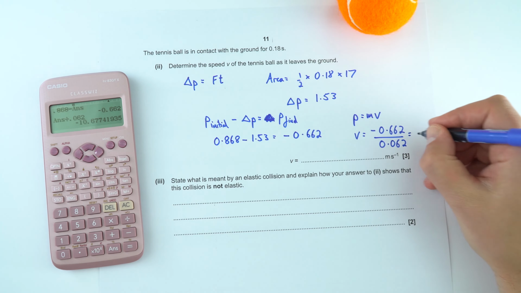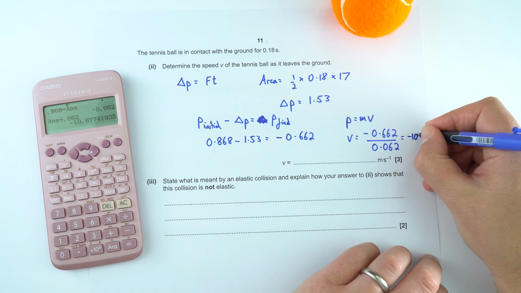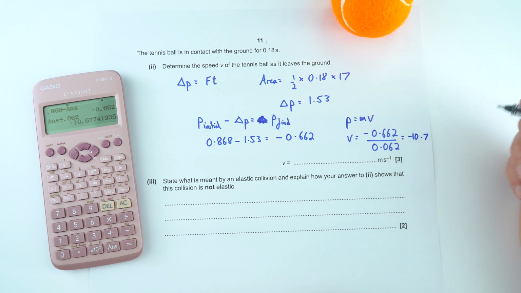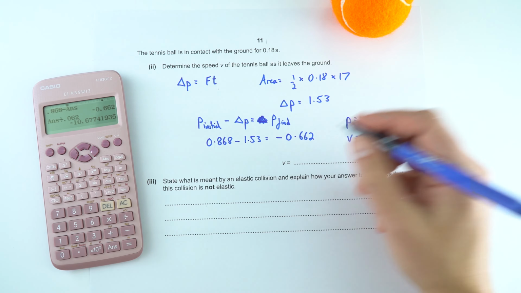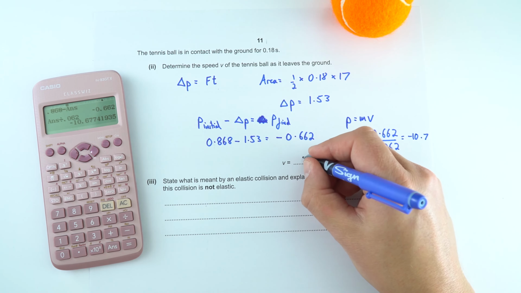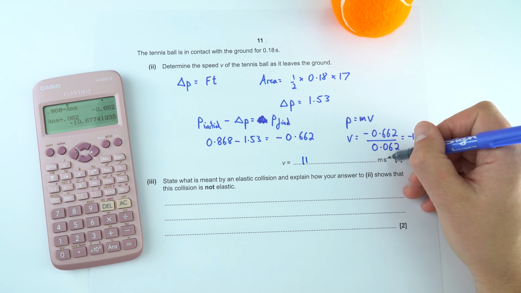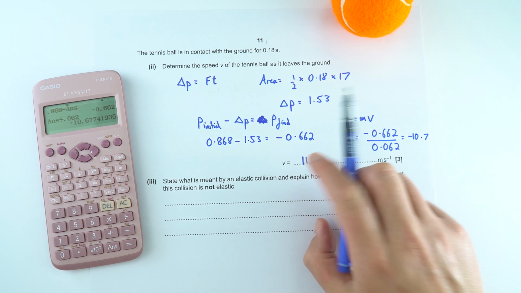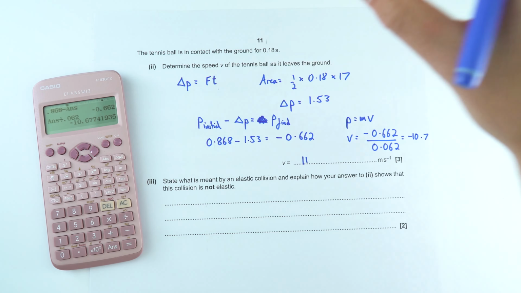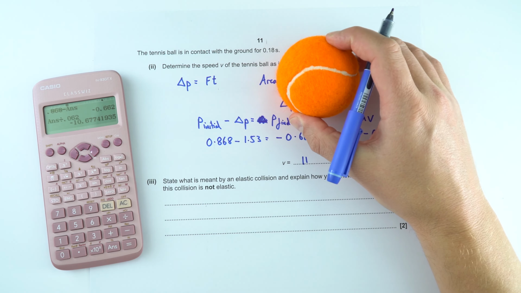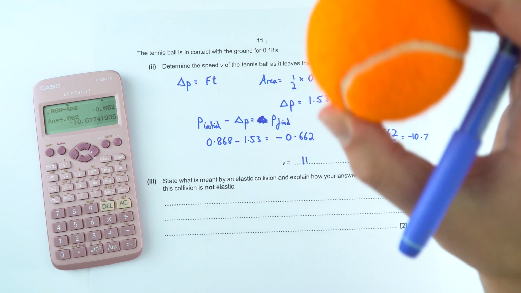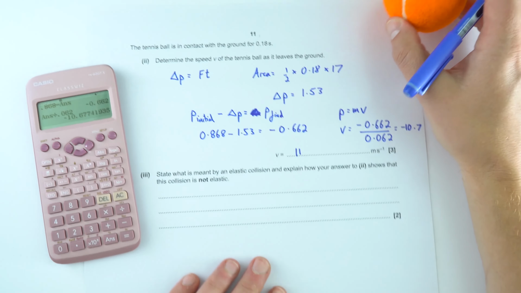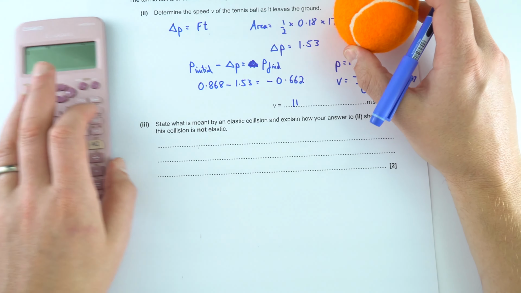And this gives a value equal to minus 10.7. So to two significant figures, this is going to be a velocity of minus 11 metres per second. But because we're looking at the speed, we just want to know the magnitude, so I'm just going to leave this as a positive value. So effectively, the tennis ball comes in at 14 metres per second and it leaves at 11 metres per second. And then I guess that leads on nicely to this question here.